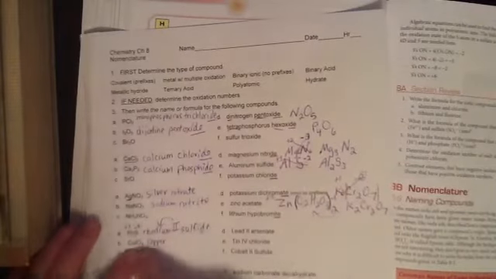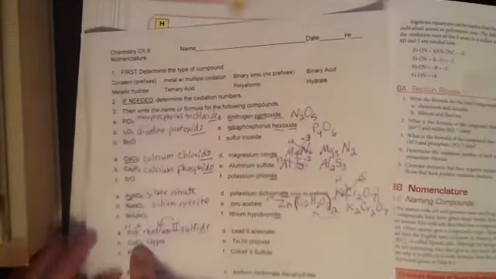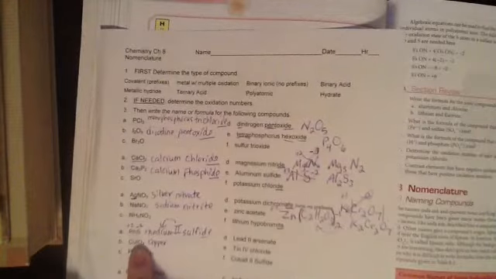So we're going to do the name of copper and the polyatomic. We need to look up IO4 on that chart. On this polyatomic chart, IO4 is right here. It is called periodate, and it has a -1 charge. So IO4 is periodate.